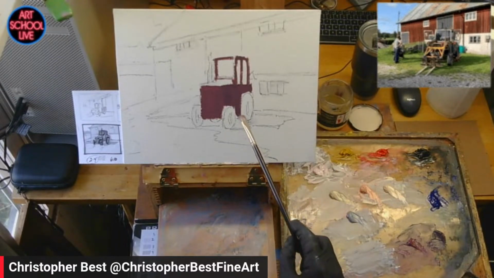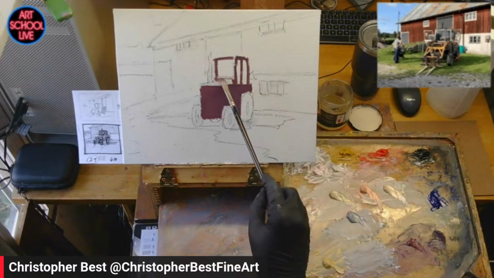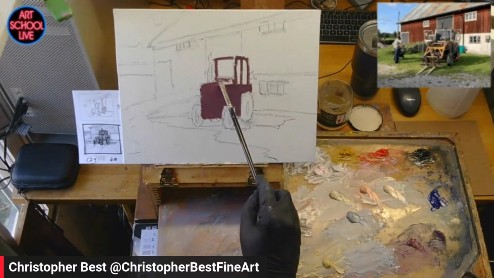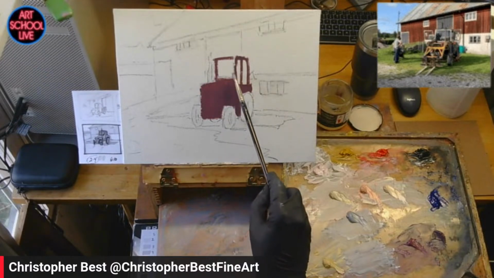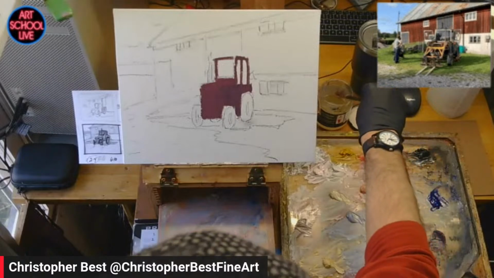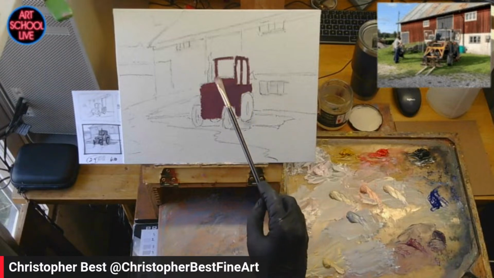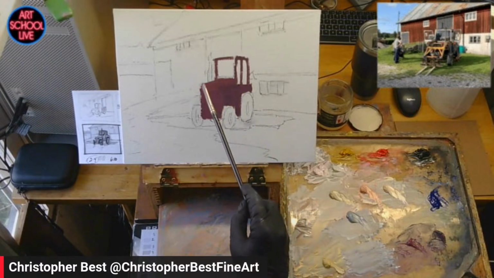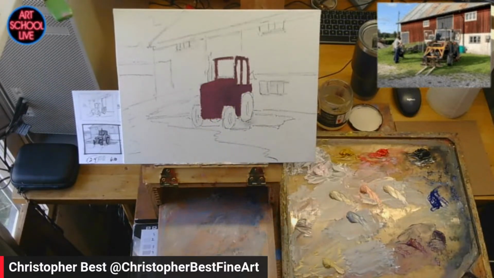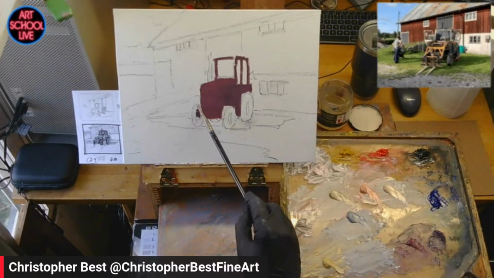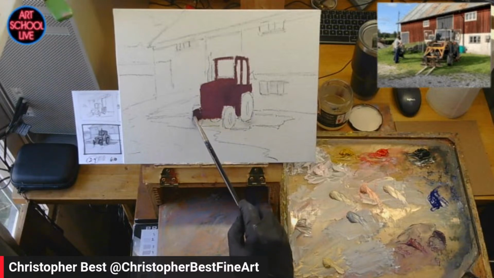Yeah, and this is a red tractor, but I'm not going in with red right off the bat. I've got this dark color. I'm trying to establish the fact that the whole tractor is just going to be dark first before I start putting in colors that are more exact to where I'll be going with it. But it is a red tractor, obviously. And actually, in that photograph, the tractor's not red, so that's funny too.